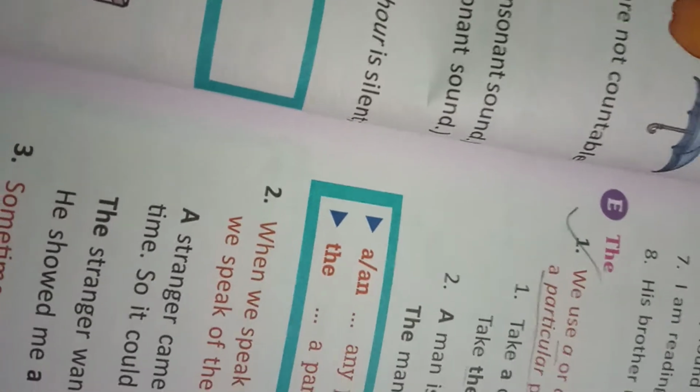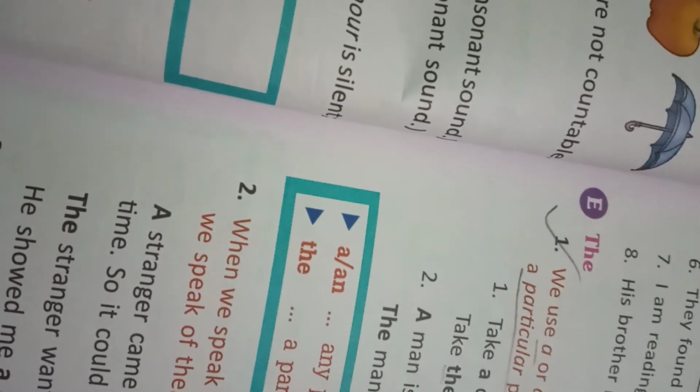Sometimes we may not have used a noun earlier, but it is very clear what we are talking about. In such cases, we also use the, like the moon, the sky, the telephone, the door of the drawing room. Here we use the for a particular thing.